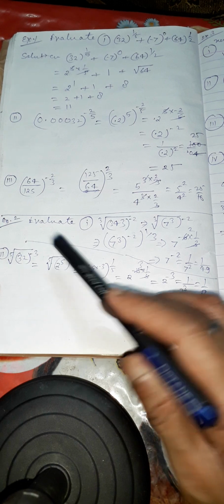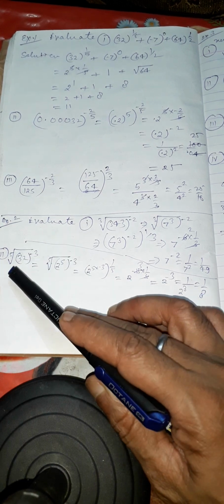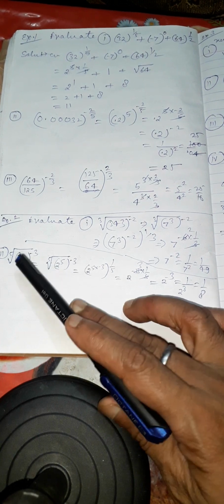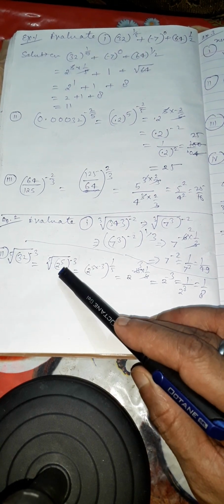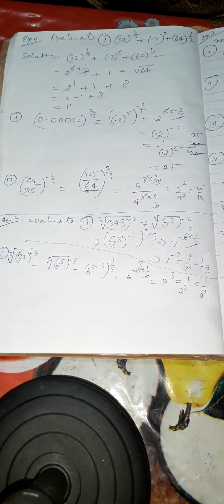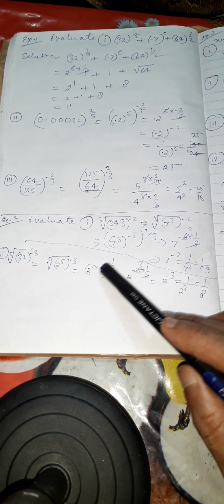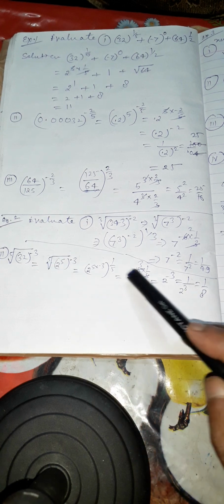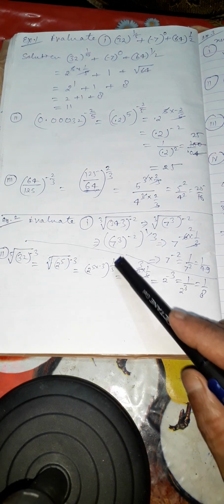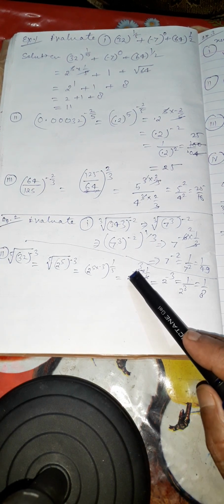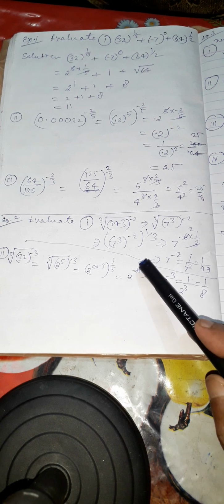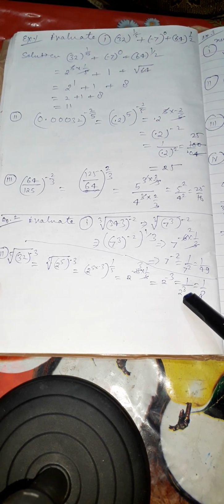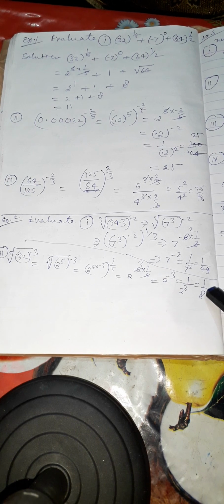Fifth root of 32 to the power minus 3. Fifth root of 32 is 2 to the power 5, to the power minus 3. 2 to the power 5 into minus 3, it is minus 15. Then for the fifth root, we write like this, 1 upon 5. Then minus 15 divided by 5, we get minus 3. 2 to the power minus 3 means 1 upon 2 to the power 3, which means 1 upon 8.